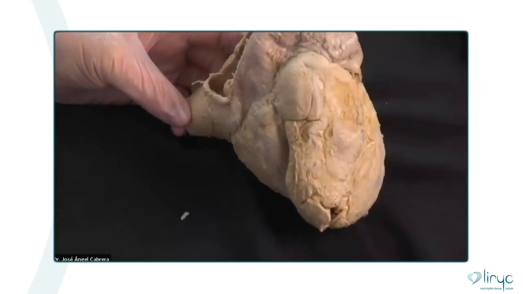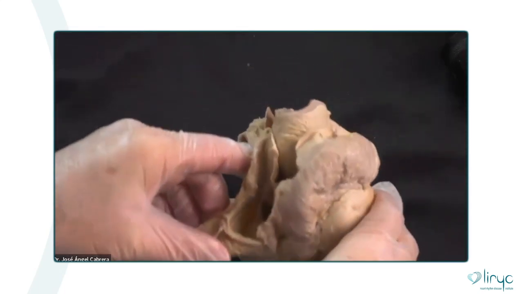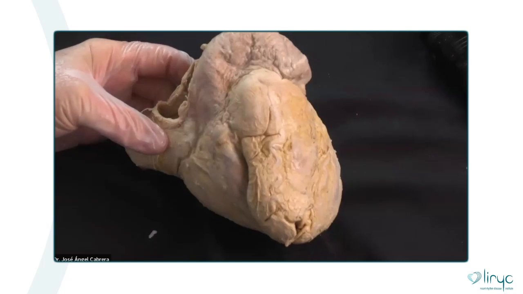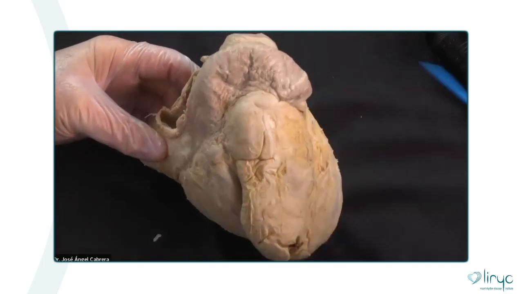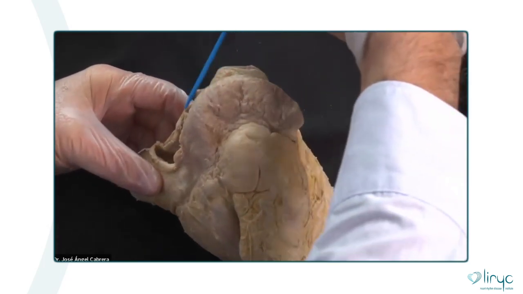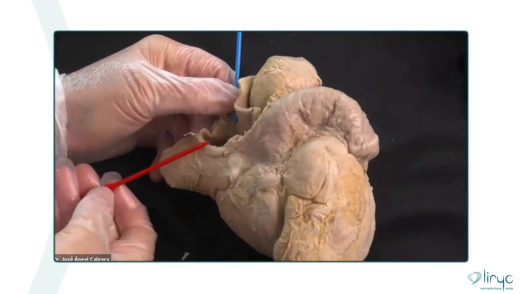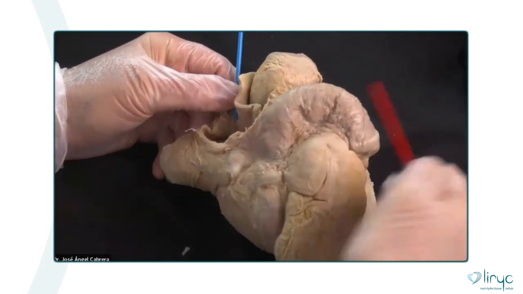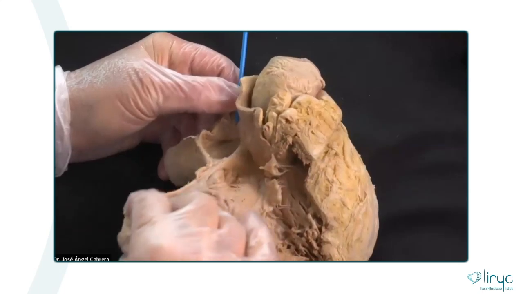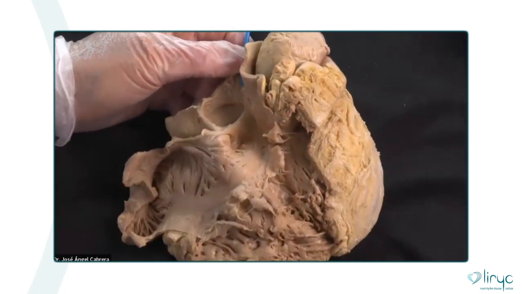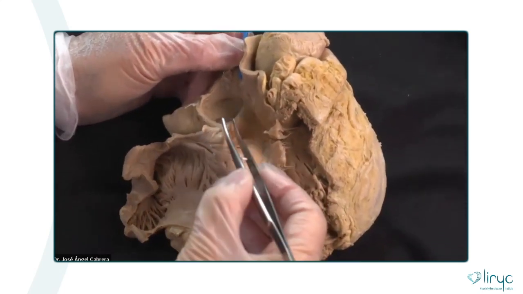Note here, again, this is superior vena cava. Here, superior vena cava, and here inferior vena cava, and the appendage. I'm going to open and note this. What is this?